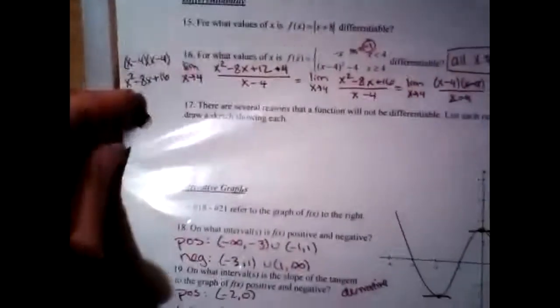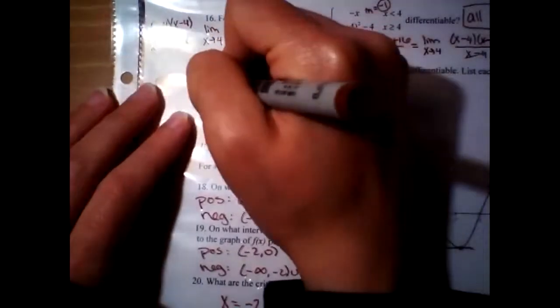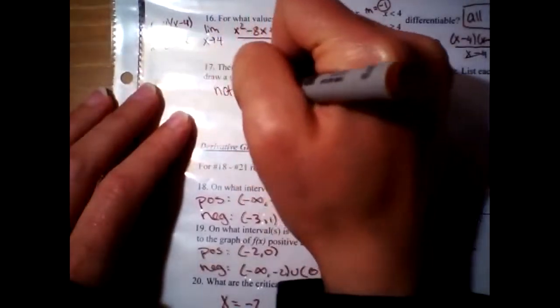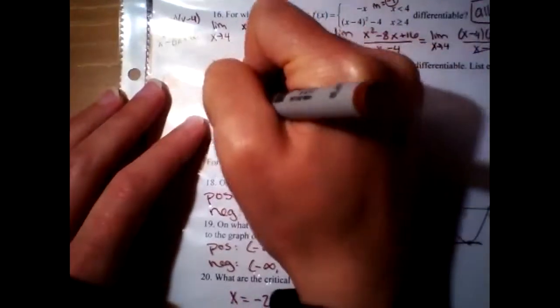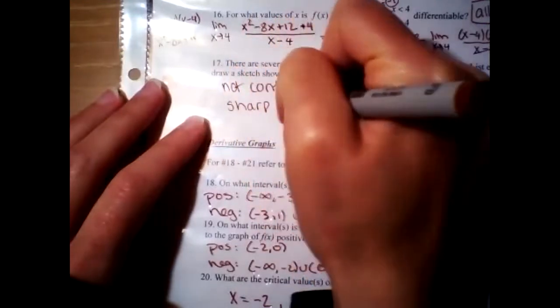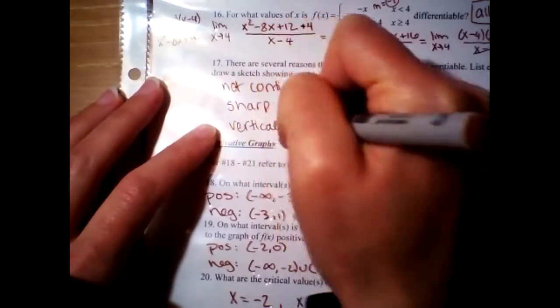All right, 17. A function will not be differentiable if it is not continuous, if you have sharp edges, or if you have a vertical tangent line.